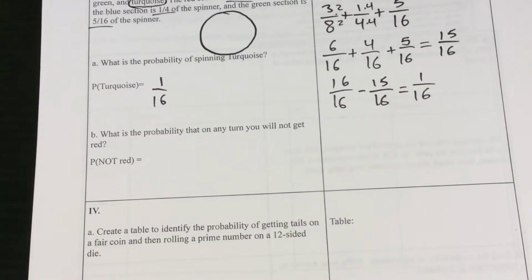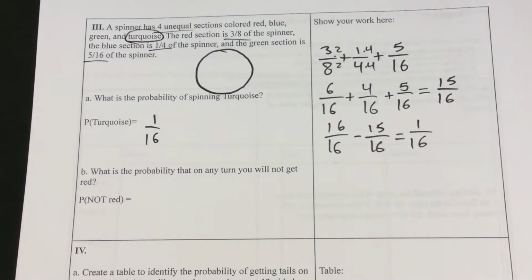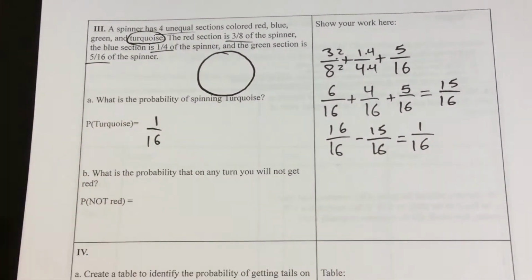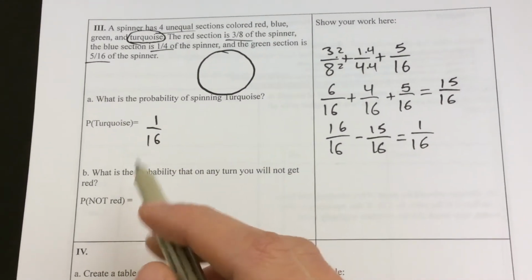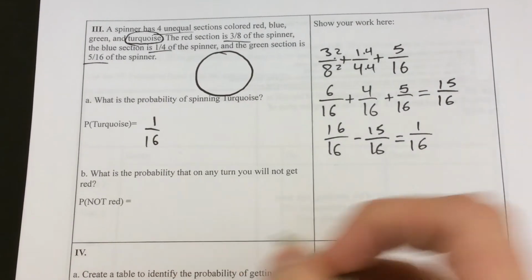All right, continuing on here, what is the probability that on any turn you will not get red? So remember, the probability of getting something and the probability of not getting something covers all the possible outcomes, right? I can either get red or I can not get red. That's the only two options. So that means that the probability of red and not red needs to add up to one whole, or 100%.